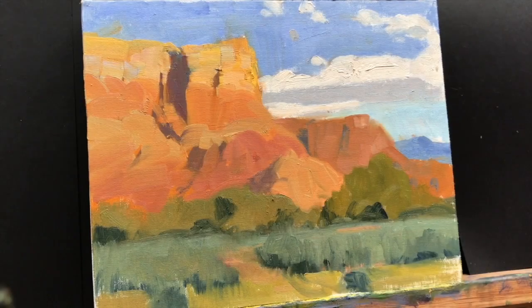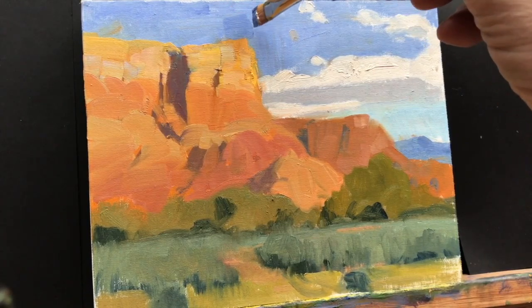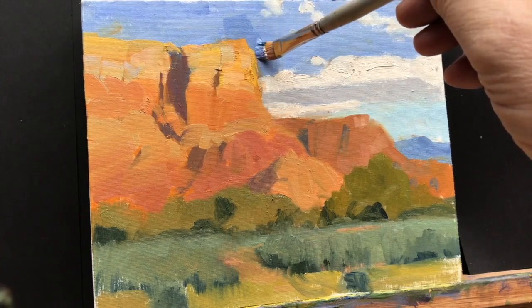Now if I get some white and ultramarine and get it a little darker than the sky on top, I can create a little more contrast. And I can cut into this cliff and shape it up a bit more.